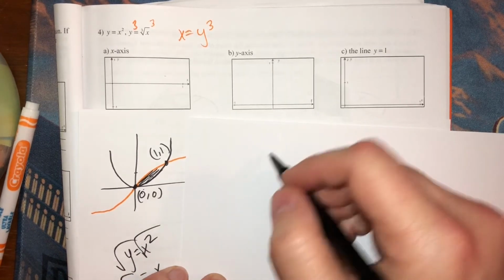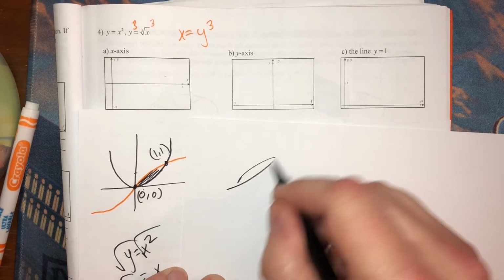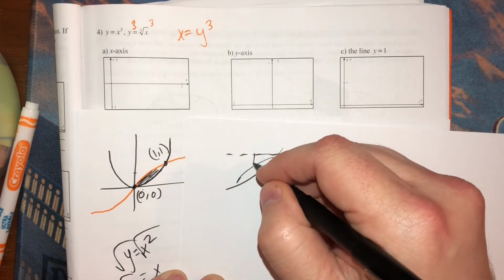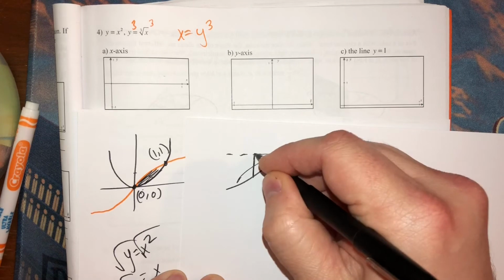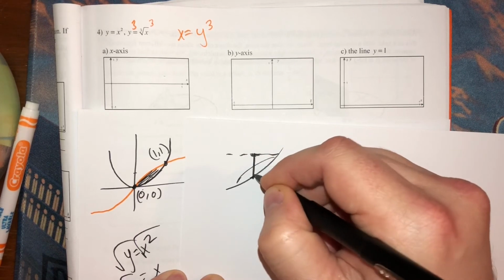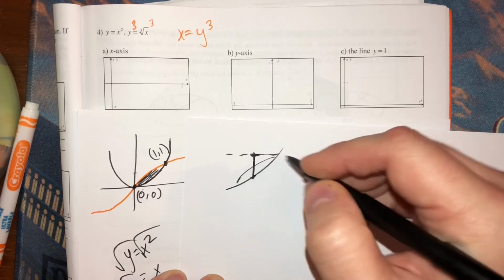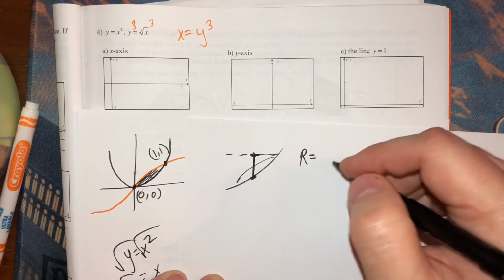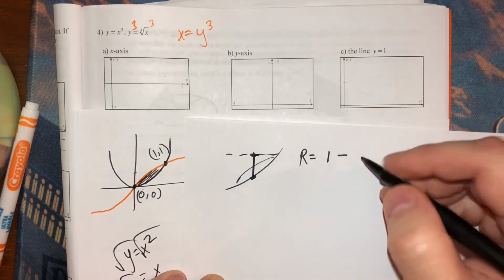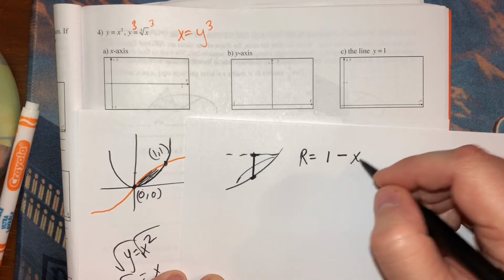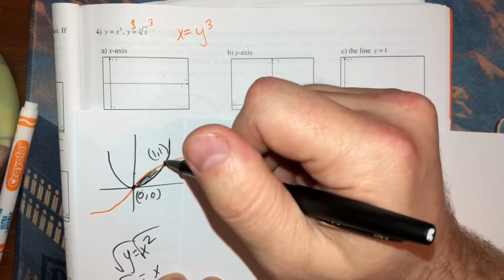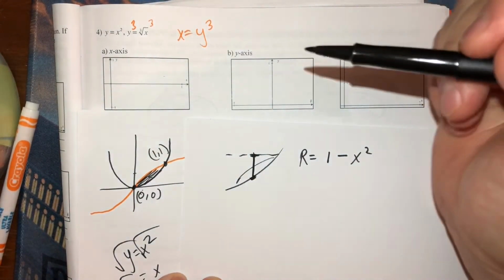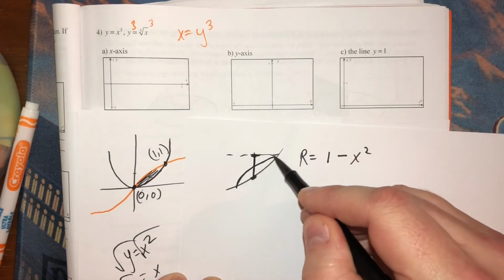All right, so now we're going around the line y equals 1. All right, so now our big radius goes from our axis to the very far outside. So in this case, big radius is 1 minus our curve. That's x squared. And I looked back at my color coding a minute ago. It really does help me. I was like, well, that's the black one. Oh, right, that was x squared. And this was my orange one.